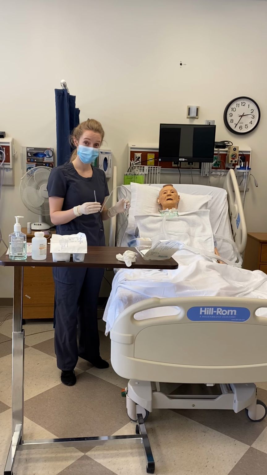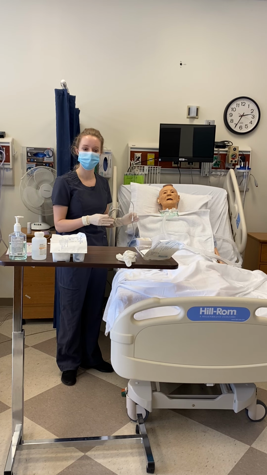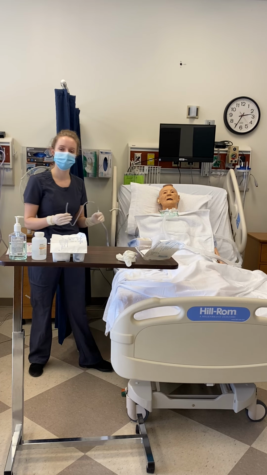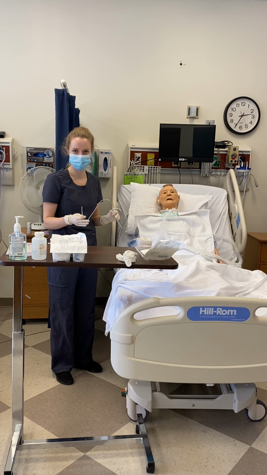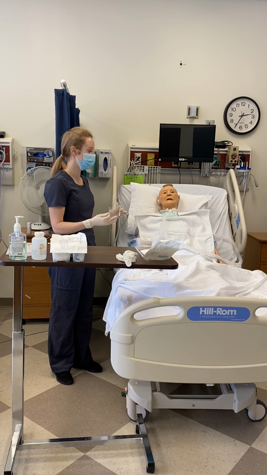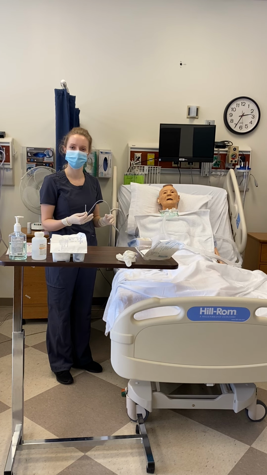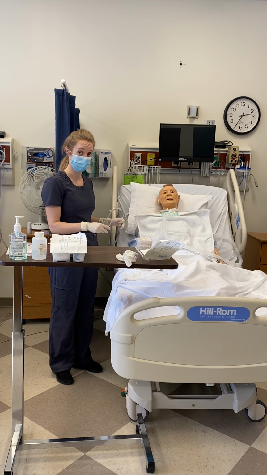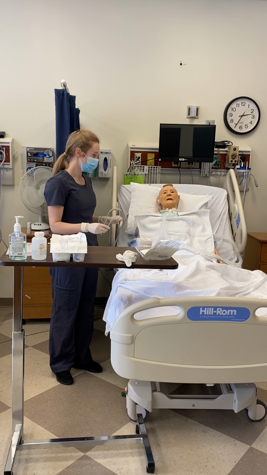Make sure that the next person who's suctioning has equipment at the bedside ready to go. And I want to document how Mr. Smith tolerated the procedure, breath sounds before and after, why I suctioned, the amount, color, consistency, and odor of secretions, and the number of passes and the size and type of suction catheter that I used.